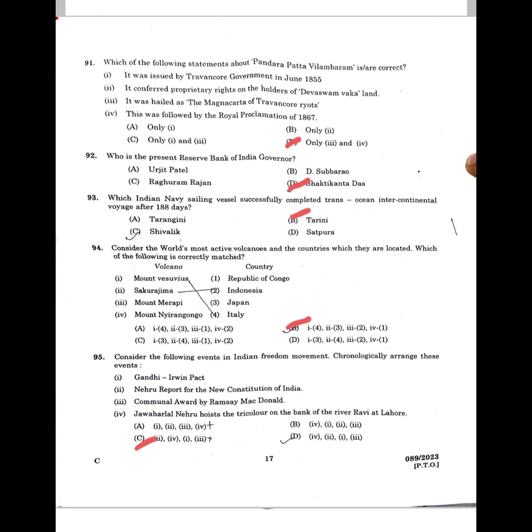Question number 93. Which Indian Navy sailing vessel successfully completed trans-ocean intercontinental voyage after 188 days? The name is Tarini. Question number 94. Consider the world's most active volcanoes and the countries in which they are located. Which of the following is correctly matched?